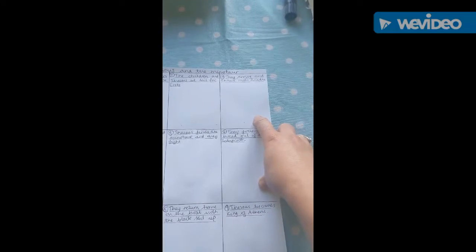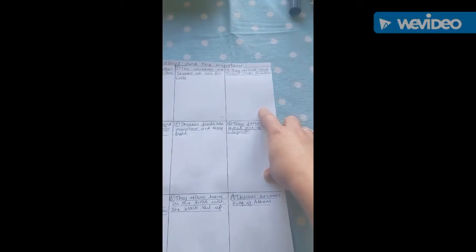Number 3, they arrive and Theseus meets Ariadne. Remember, Ariadne falls straight away in love with Theseus and decides that she's going to go and find her ball of thread and sword to give Theseus.